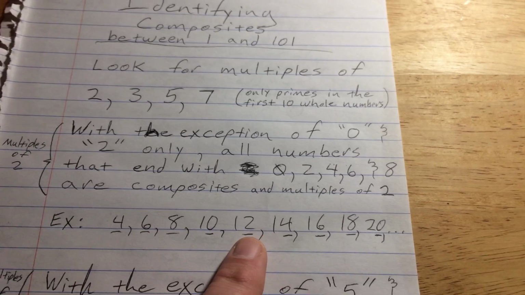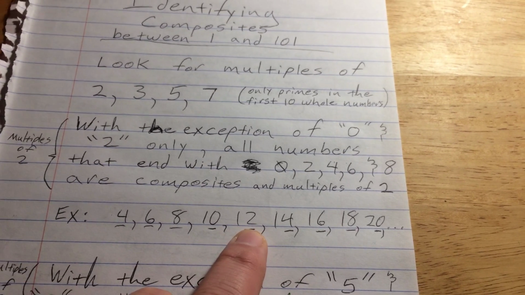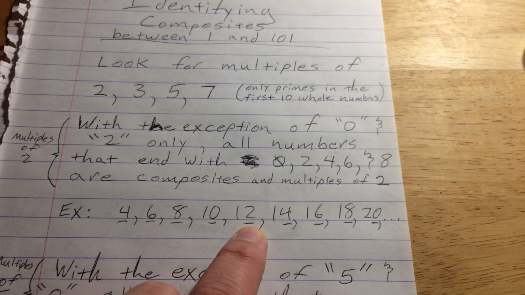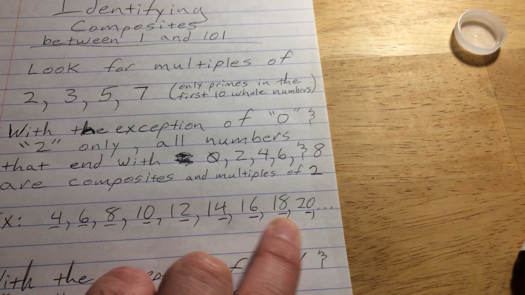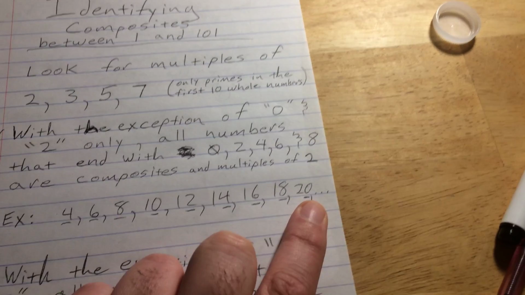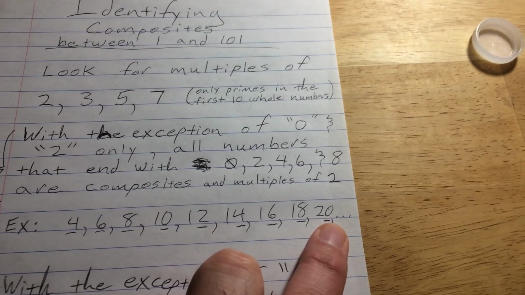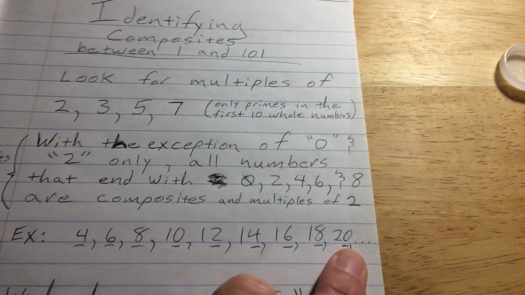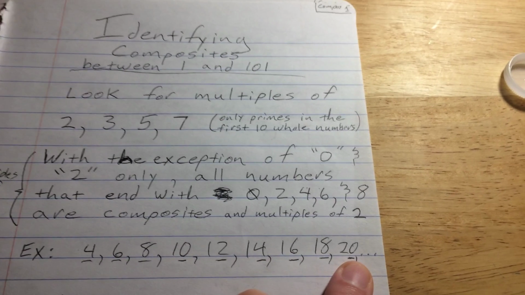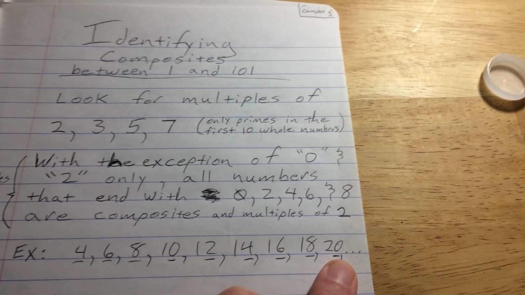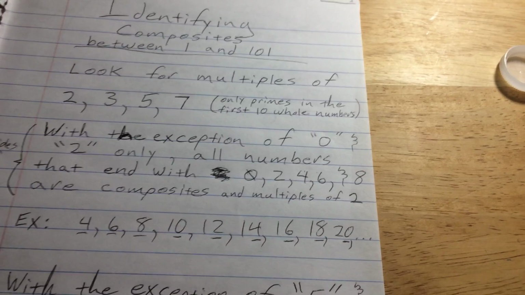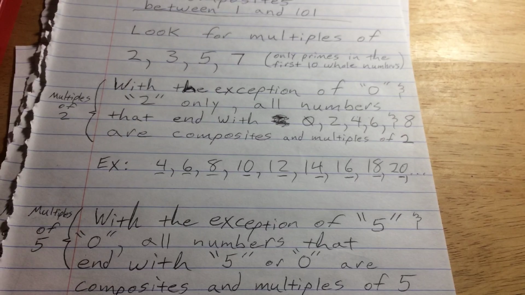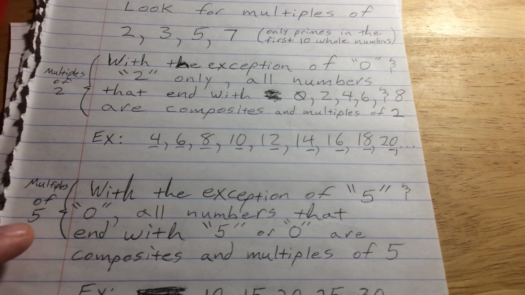And any number that ends on a digit that's 0, 2, 4, 6, 8 is going to be an even number, yes, but also a multiple of 2, and obviously therefore if it's a multiple of 2, it's a composite. Okay, now let's move on to the next one that you should definitely know.